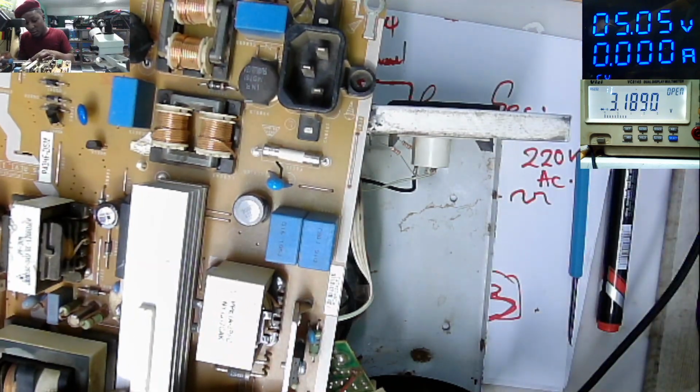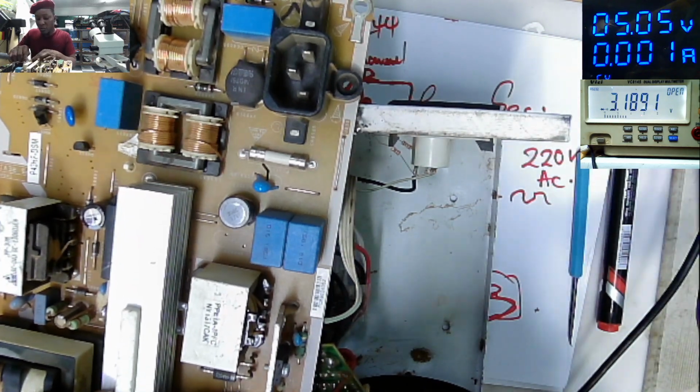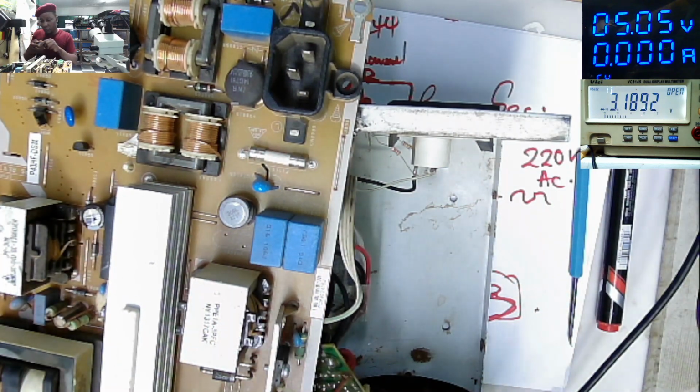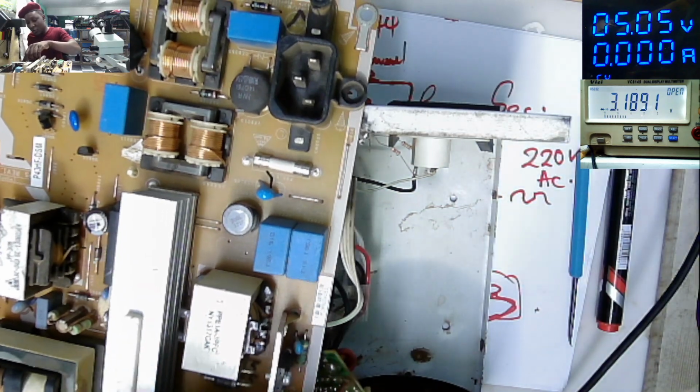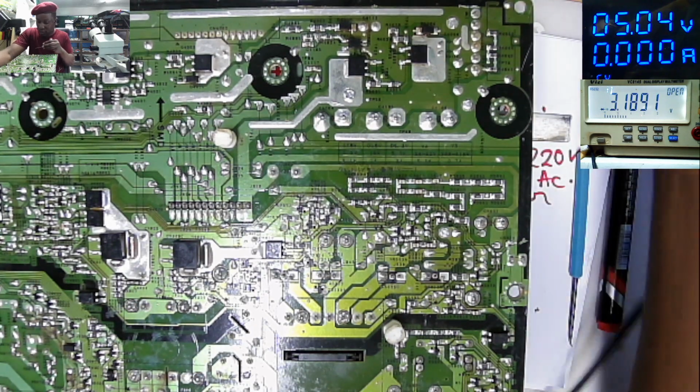Let's take any, because all these are power MOSFETs. So there's nothing special here. So let's take down that MOSFET.